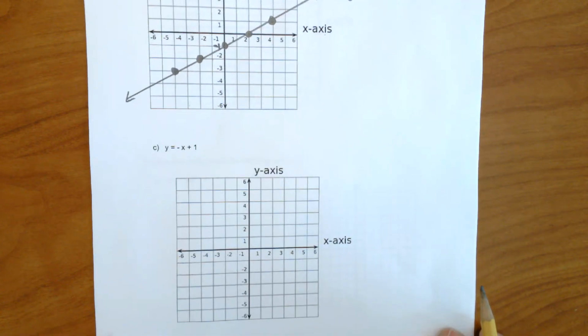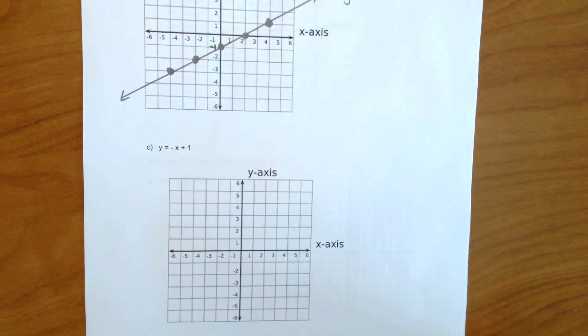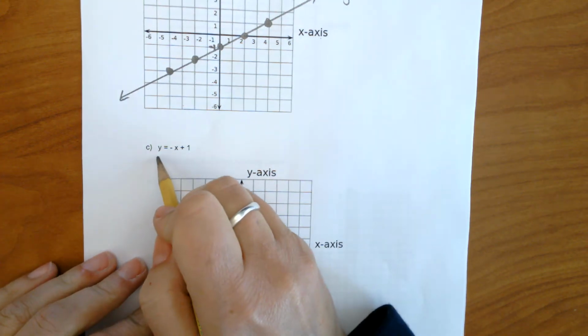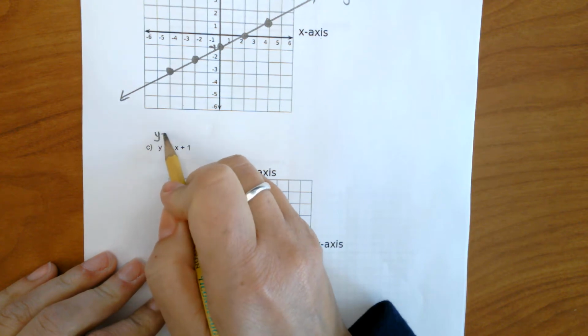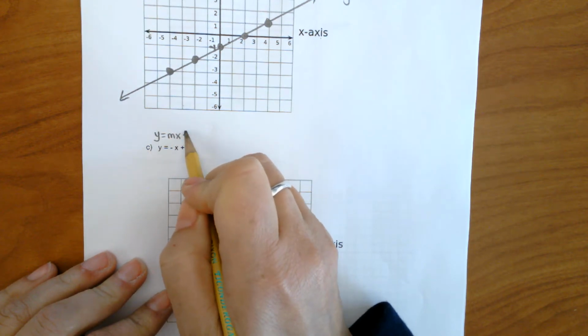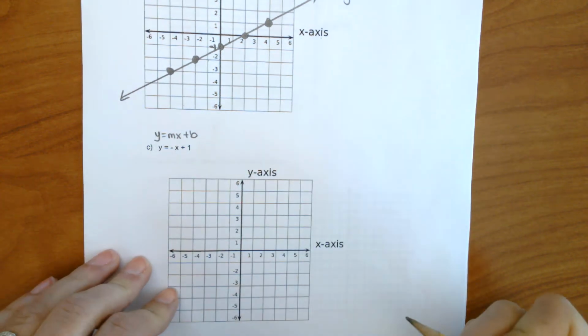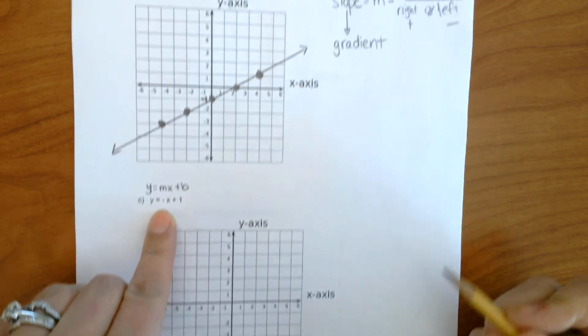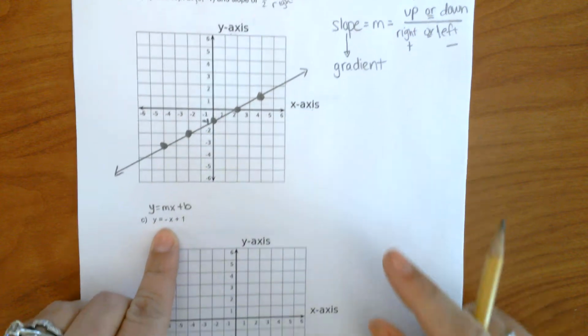Okay, next, part C. Y equals negative x plus 1. So here we see that we have an equation. This is linear, which means we have to label our parts. In labeling our parts, we want to pull out our slope and our y-intercept. And yes, this is bringing you back. Notice that our m, which is going to be our slope, is negative here.